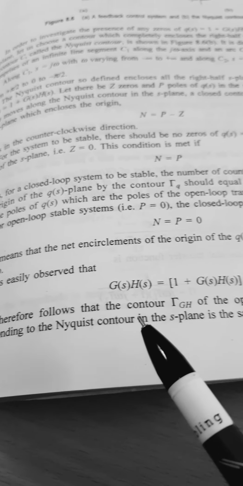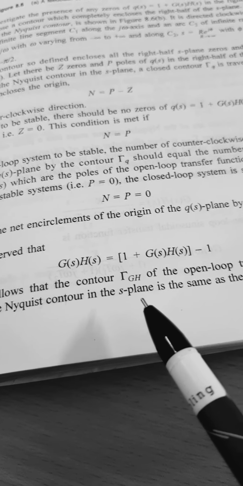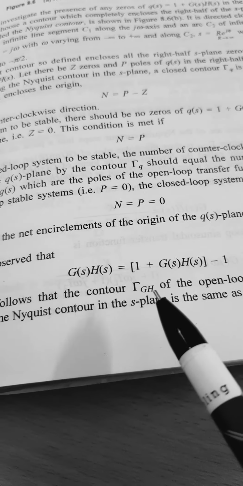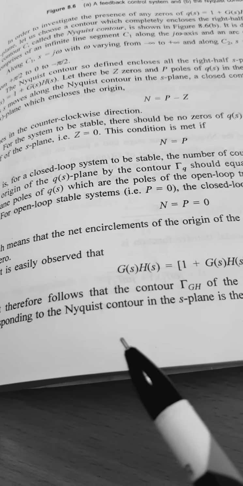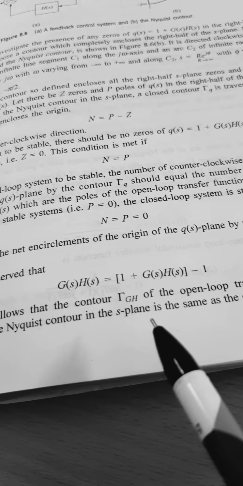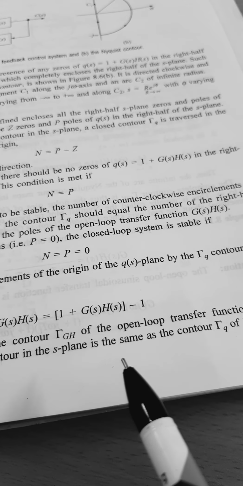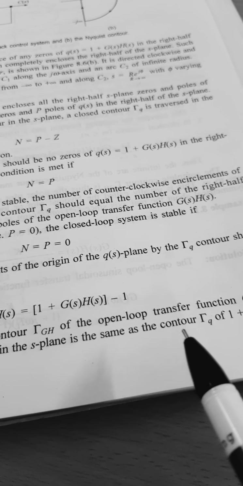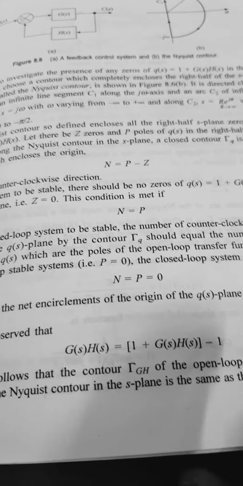So it therefore follows that the contour of G of S H of S, that means the open loop transfer function G of S into H of S corresponding to the Nyquist contour in the S plane, how this open loop transfer function contour is related to the Nyquist contour in the S plane, is the same as the contour tau Q of 1 plus G of S into H of S, the contour tau Q of 1 plus G of S H of S drawn from the point minus 1 plus J0.